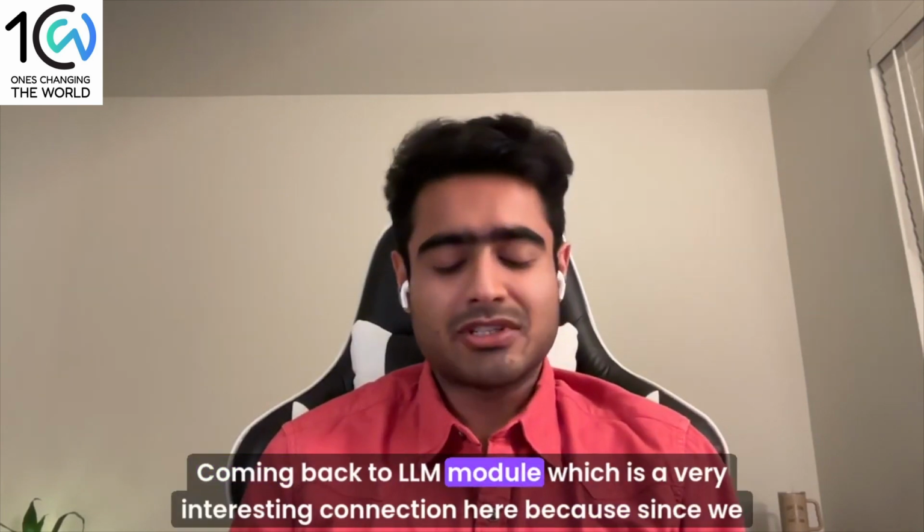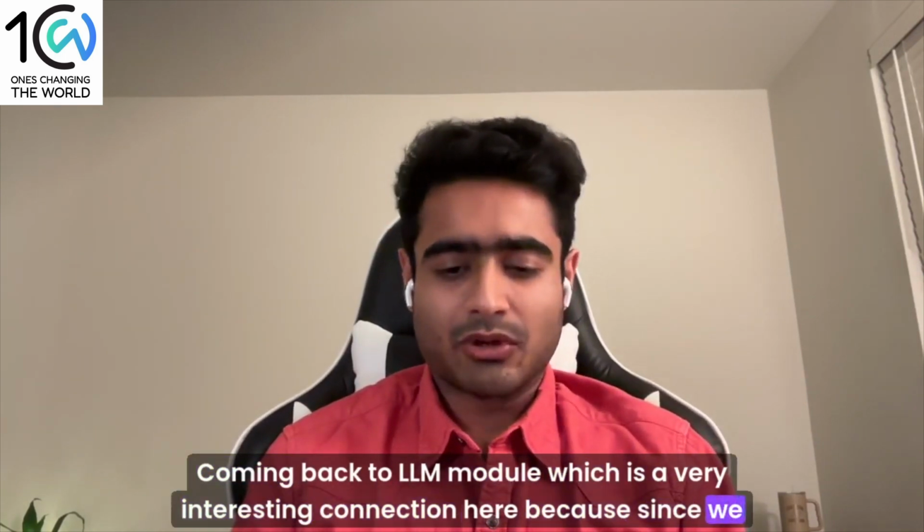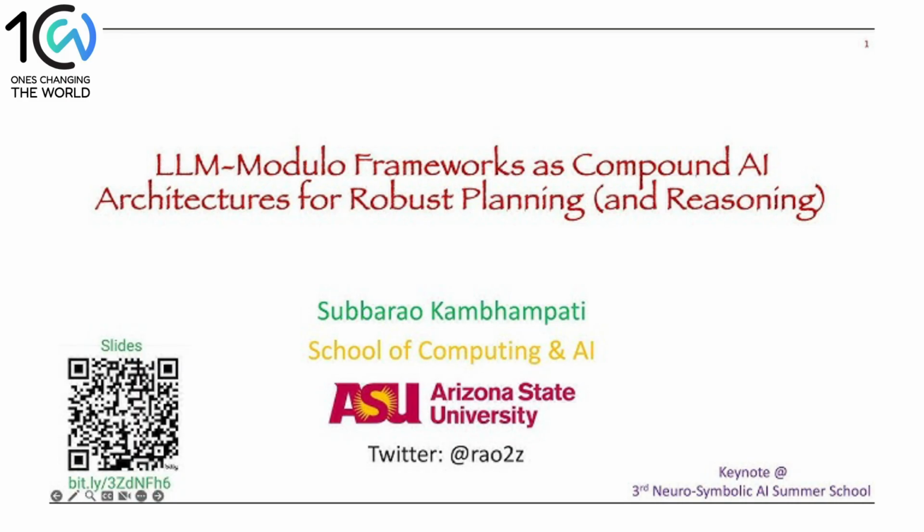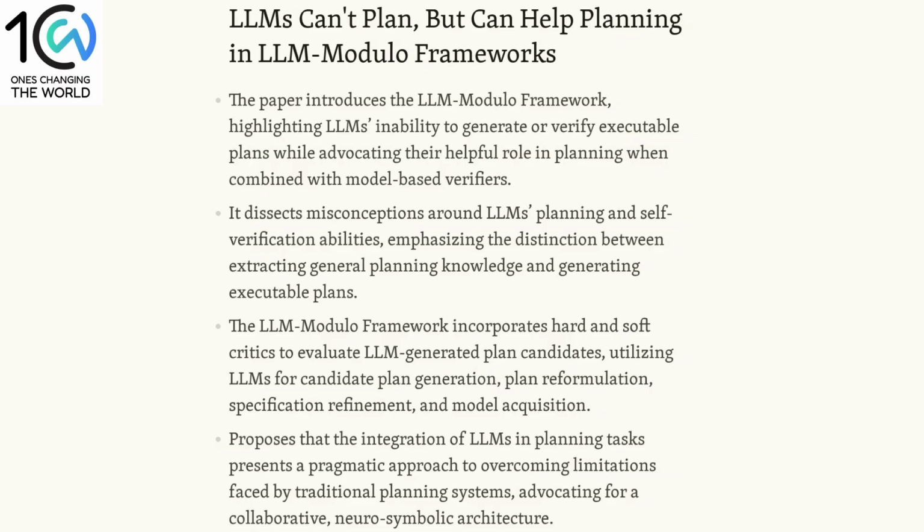Coming back to LLM modulo, which is a very interesting connection here, since we have been talking about limitations and how brittle these models are. One of the works spearheaded by my advisor, who has given several talks on the framework, has a very fundamental concept behind it: you try something, you get feedback or criticism, and then you try again. This is what a student in a school would do, right? Attempt a question, the teacher gives some feedback. It may not give the right answer away, but it may help the student to try again and generate another answer. That's essentially a one-line simplification of LLM modulo.